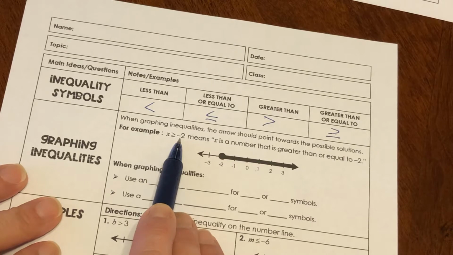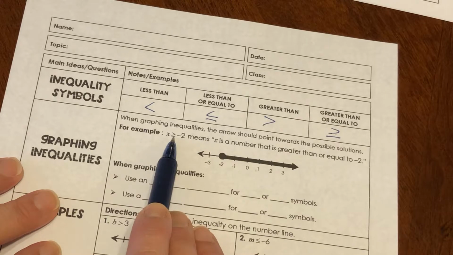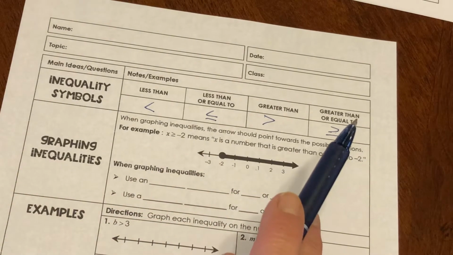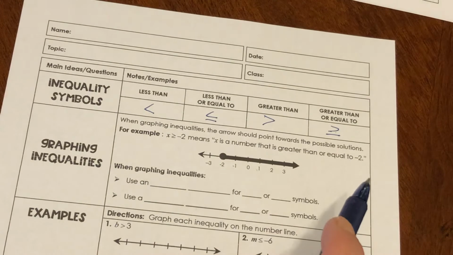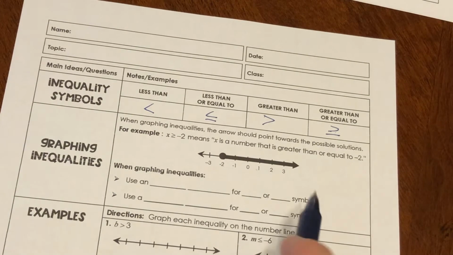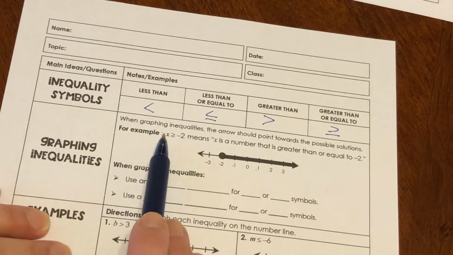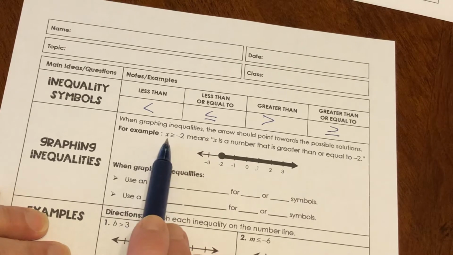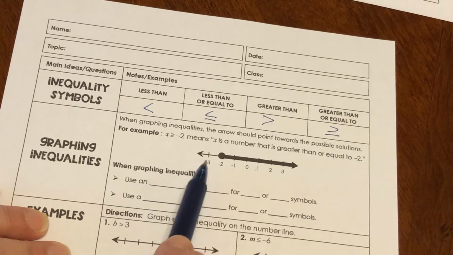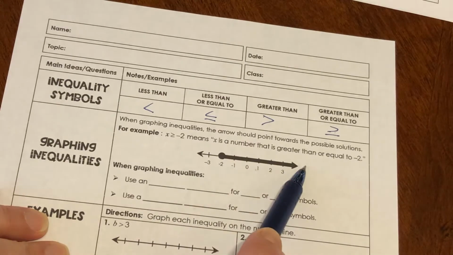Well, let's think about that for a moment. A number greater than or equal to -2. Let's say we pick the number 4. Is 4 greater than or equal to -2? Yes, it is. How about -3? Is -3 greater than or equal to -2? Well, no, it's not. -3 is a smaller number. Numbers to the left are smaller, numbers to the right are larger.